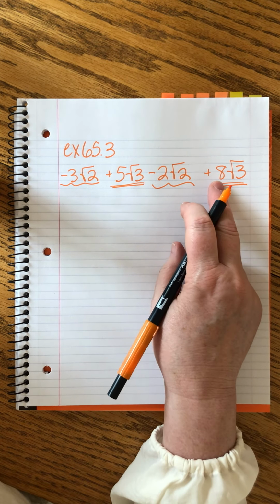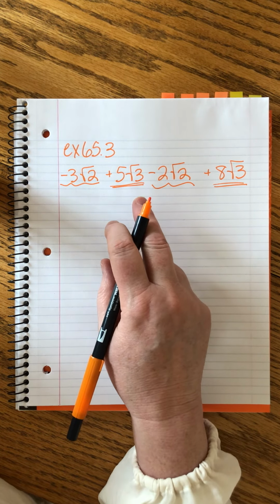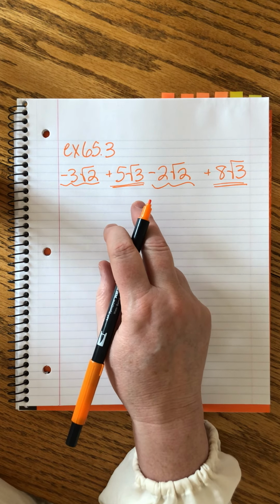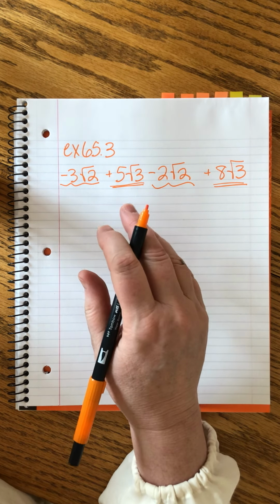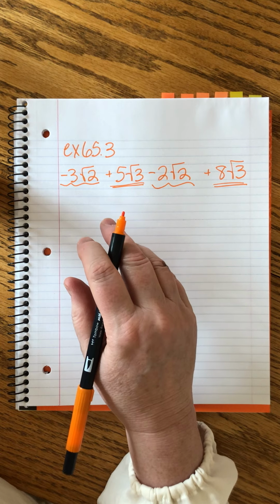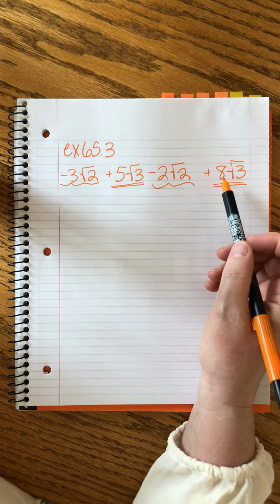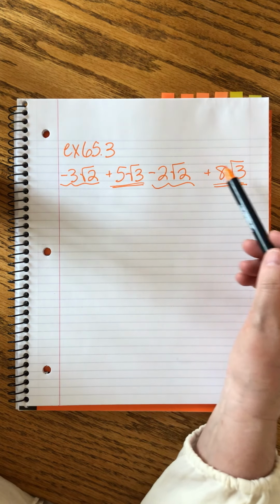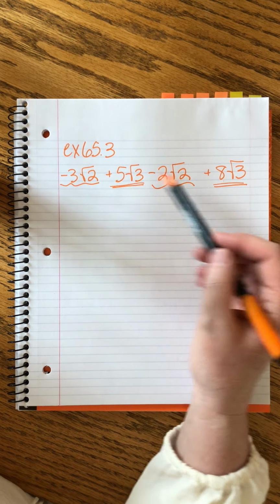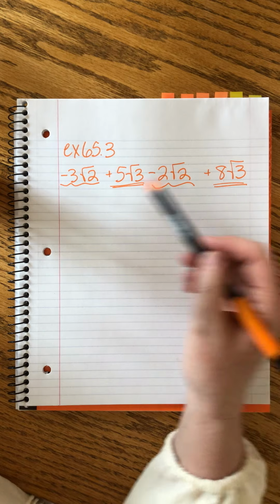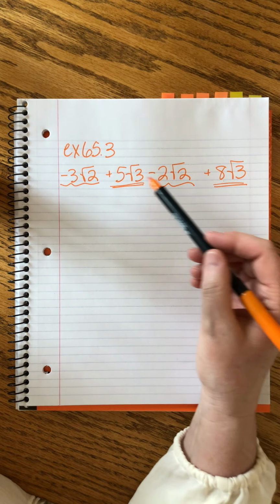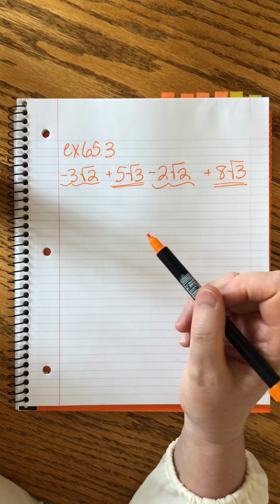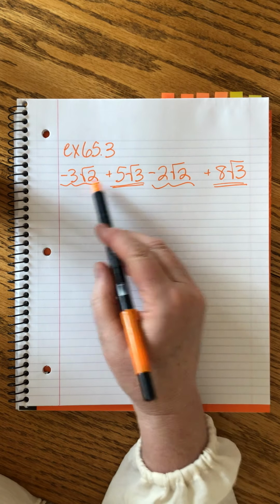Notice that at this point, I'm only looking at the pigs. I'm not looking at the numbers on the outside, which we will come to call the wolves, right? Because the wolves stay out of the house, at least that's the goal in the story, to keep the wolf out of the house. So this is really just like when we learn to add variables, where we just underlined the like terms. Same difference. We're just underlining the like radicals, which make like terms. And then we combine them.